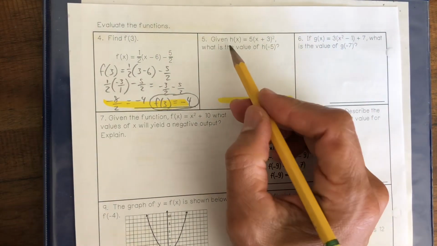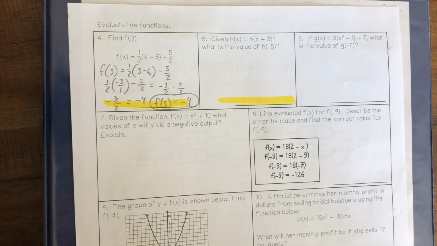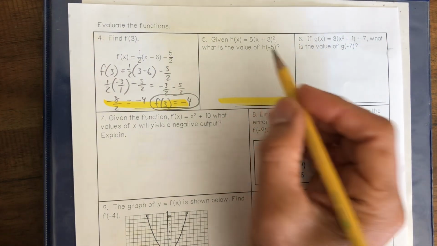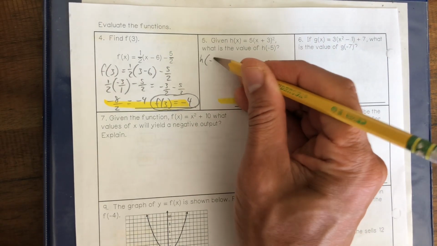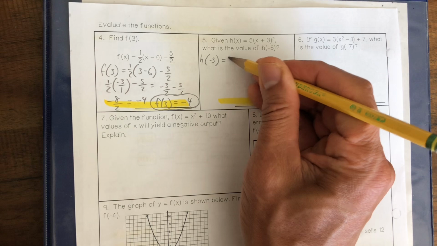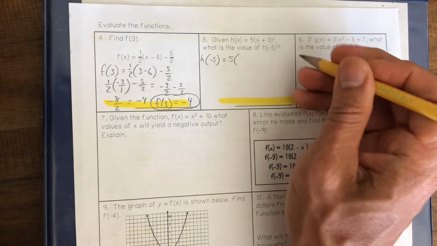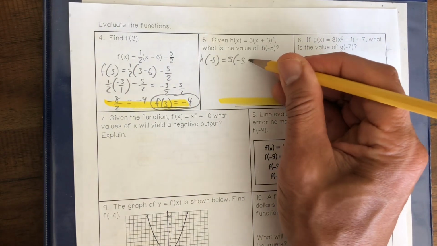Okay, and last one. Given h of x equals 5 times the quantity (x plus 3) squared, what is the value of h of negative 5? If we put in negative 5 here, we get h of negative 5 equals 5 times (negative 5 plus 3) squared.